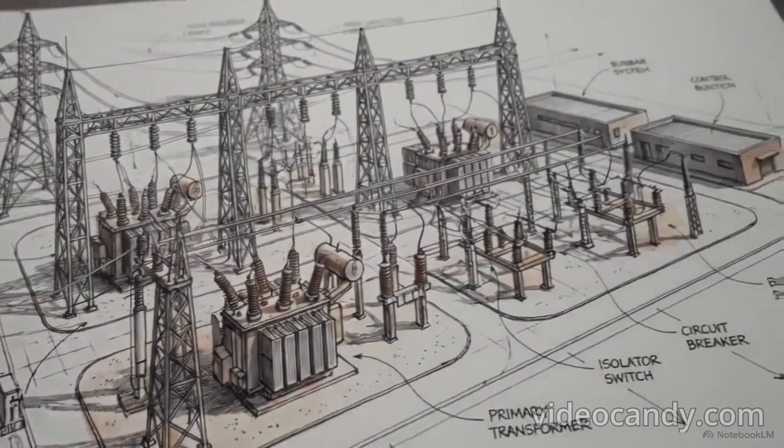By mapping these vectors, we visualize the invisible magnetic forces dictating the flow of electricity, ensuring modern grid stability through geometric precision.